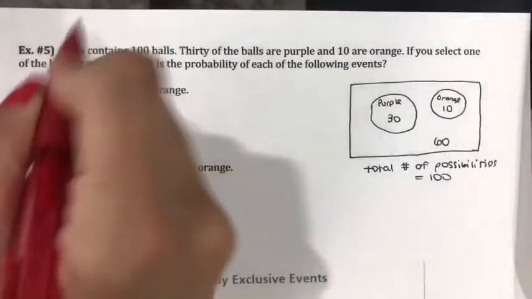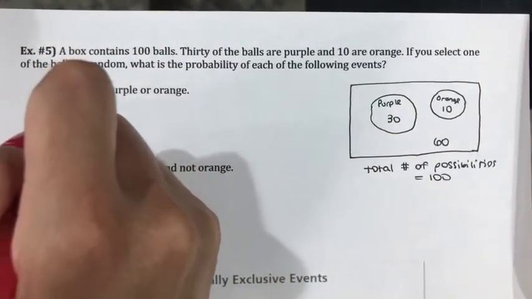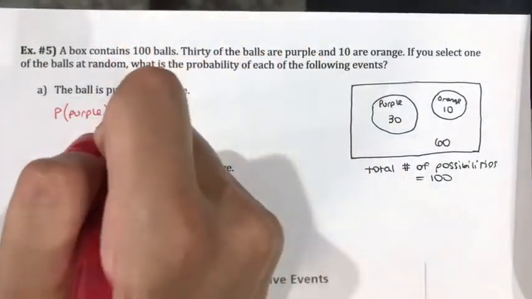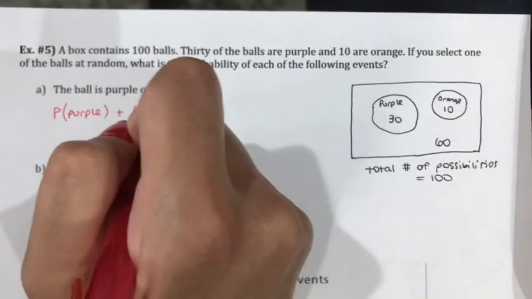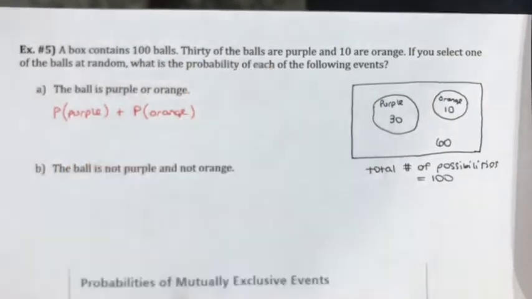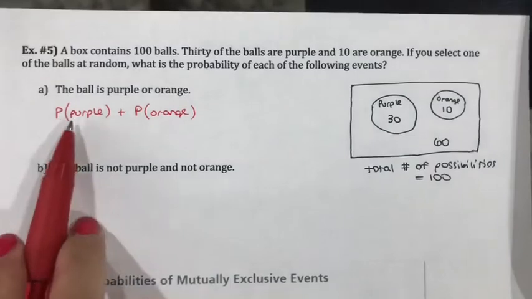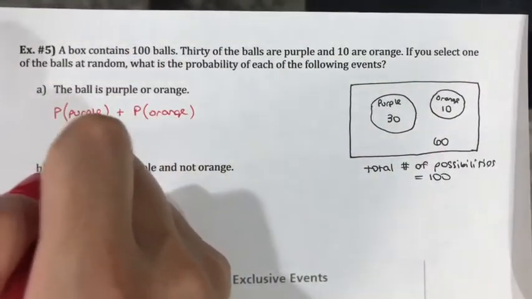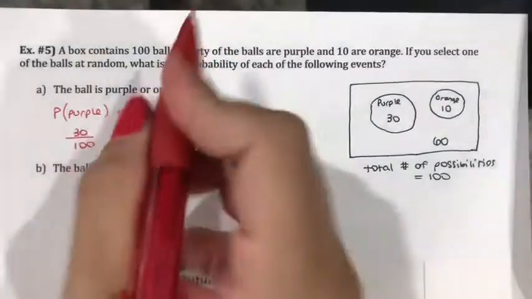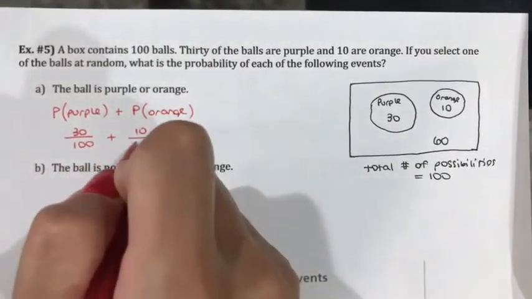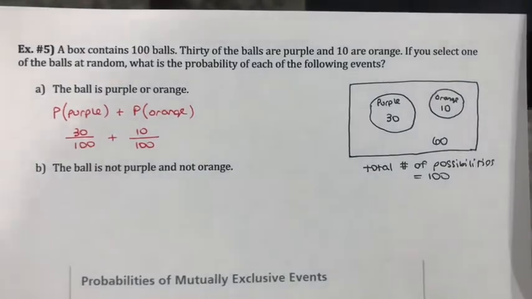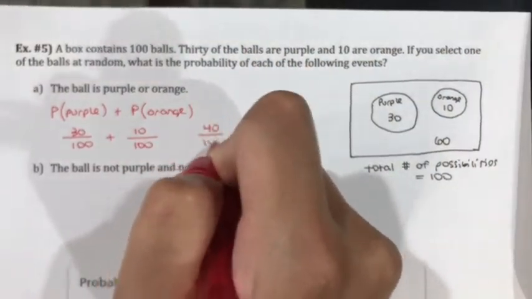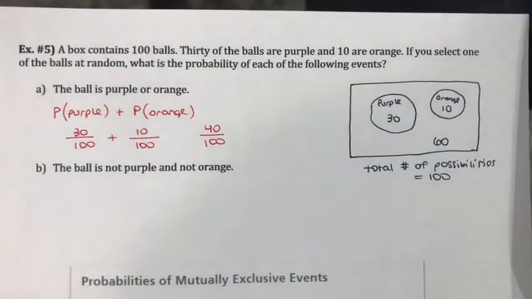So we're gonna do the probability of purple. The notation we use is just a P, and then I could just write purple. And we're gonna add the probability that it's orange. So probability of purple, well, we've got 30 purple out of 100 plus 10 out of 100, because 10 orange. So we end up with 40 out of 100.